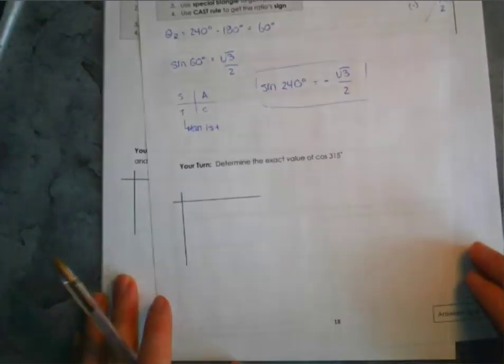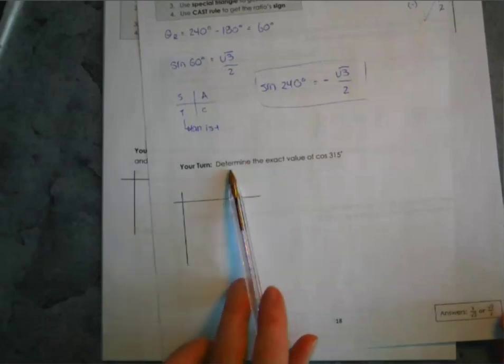Okay. So again, you might want to pause the video a second, try and figure out cosine 315 for yourself, and then the answer is down there so you can double check that if you need to. Okay, let's try example number 4.